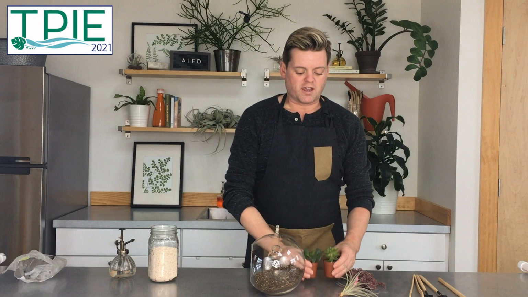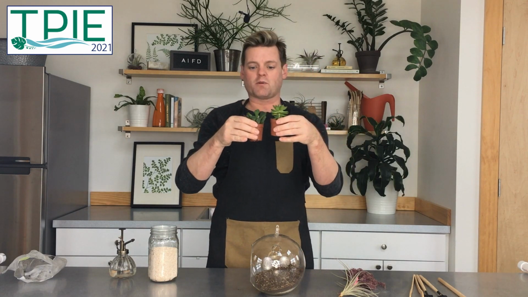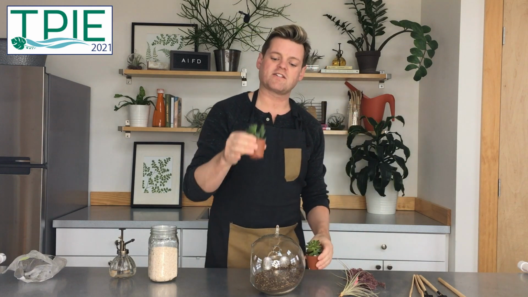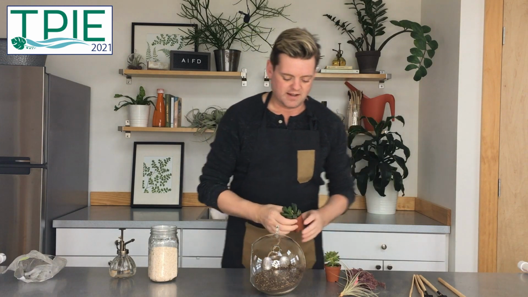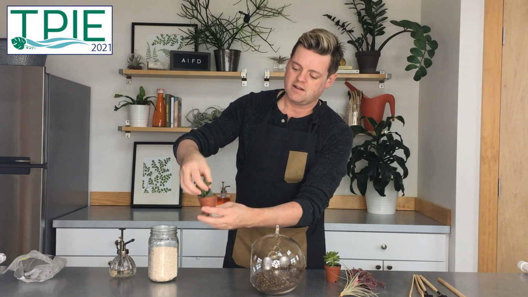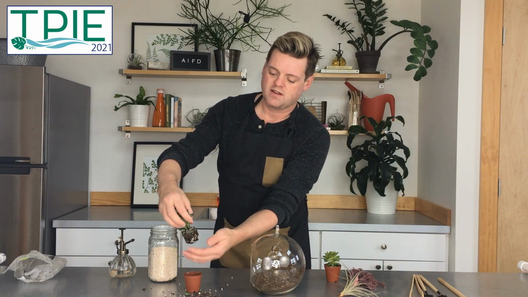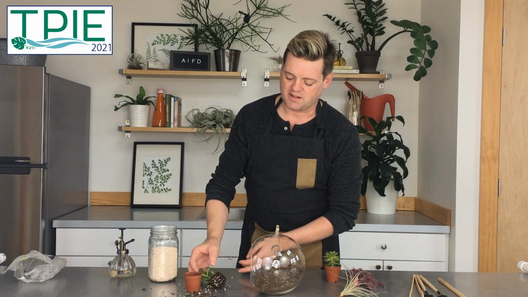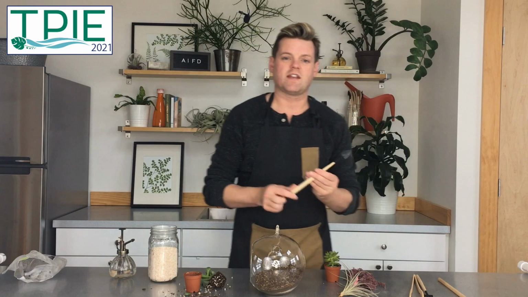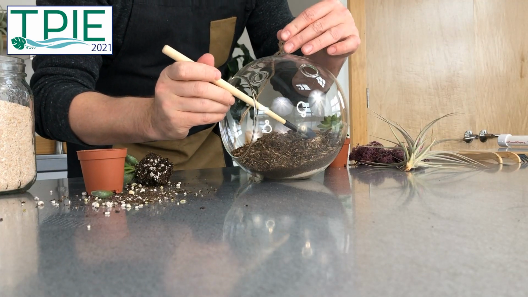So we'll want to start with our tallest plant, or the plant that'll go to the back of the terrarium, whichever plant that may be. So I think I'll start with this little guy here. Now I'm going to gently remove him from his pot, and if he makes a little mess, that's okay. And we'll set him on the counter here, take our spade, and dig a little hole for him back here.